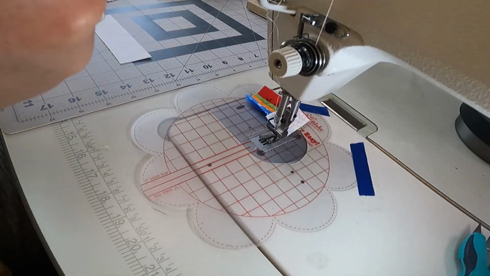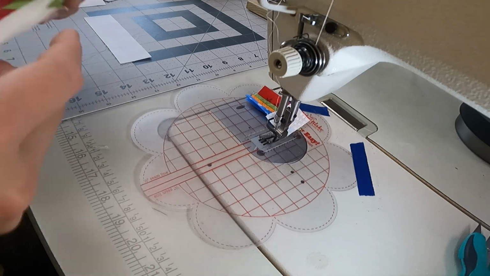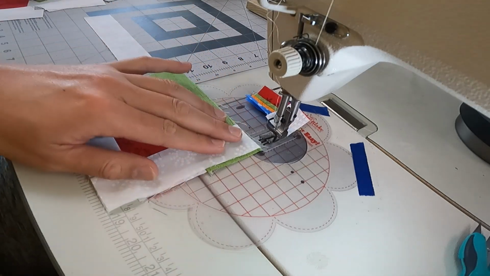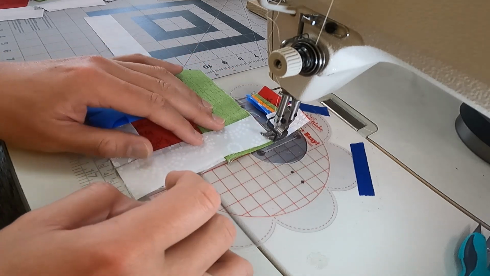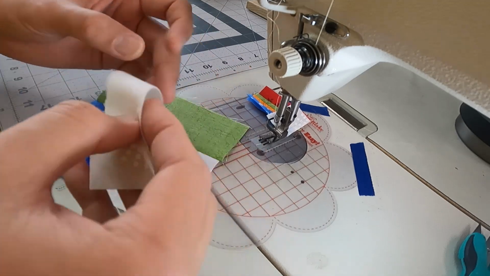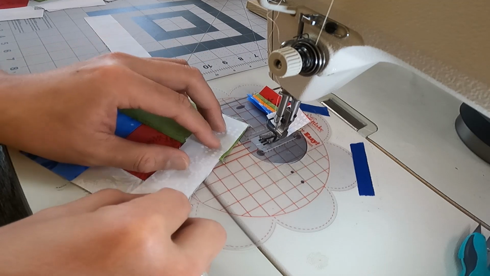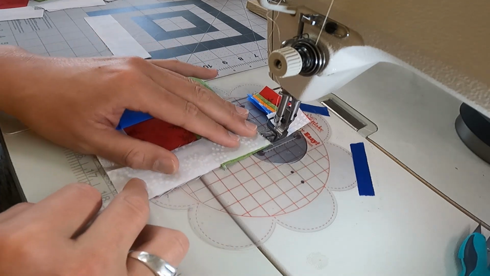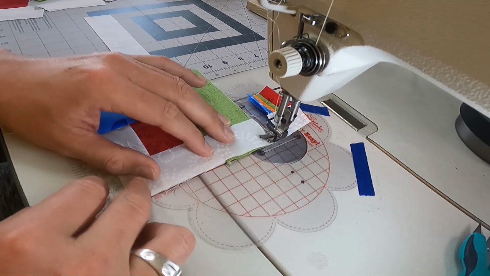Now, even though there's quite a lot of pieces to this block, the block comes together fairly quickly once you get all your pieces cut and then you organize yourself with it. So even though we're making 4 of these units, don't feel like it's going to take you forever to do, because it really isn't. And this piece is cut a little crooked, so I'm going to have to trim this down a little bit.